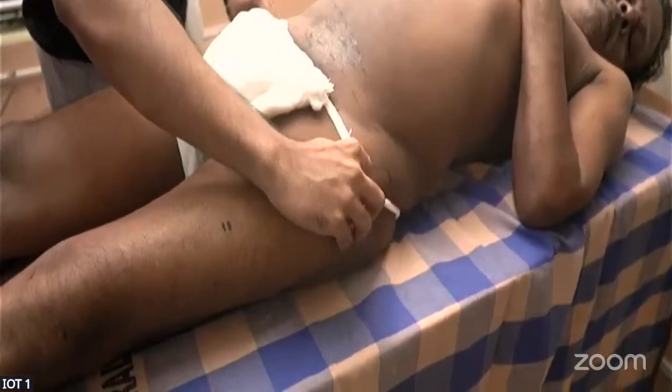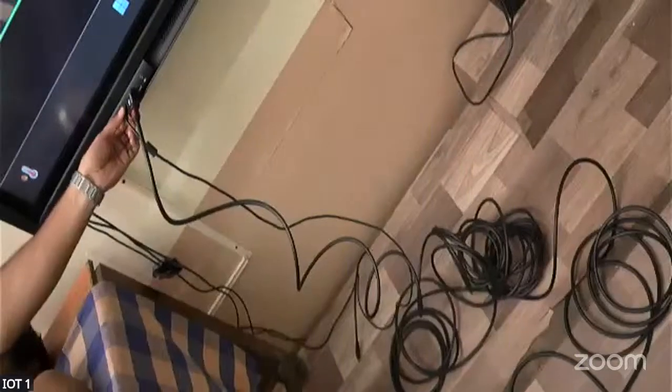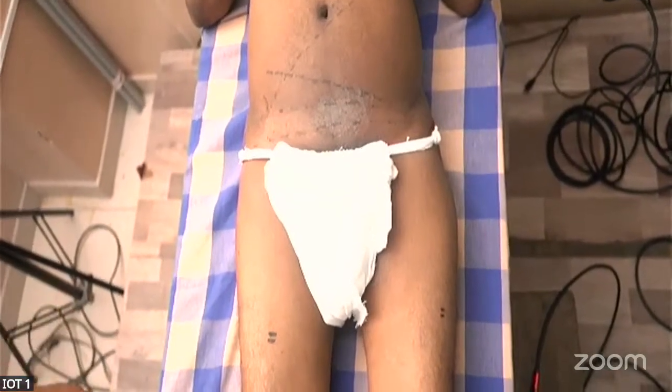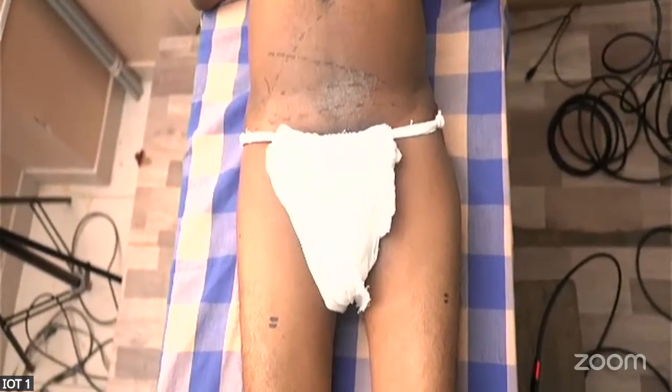Because one side is elevated, the Shoemaker's line is crossing to the opposite side, not at the midline. The next line is convergence. Left side.